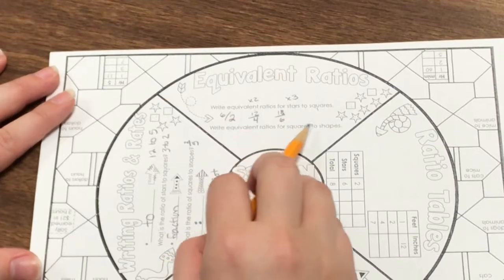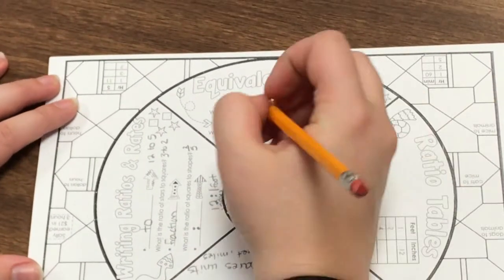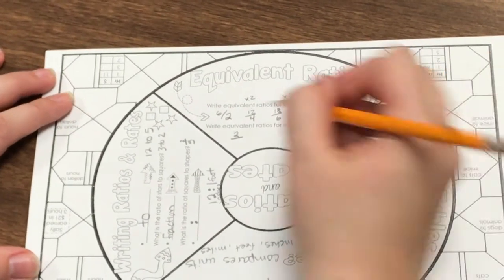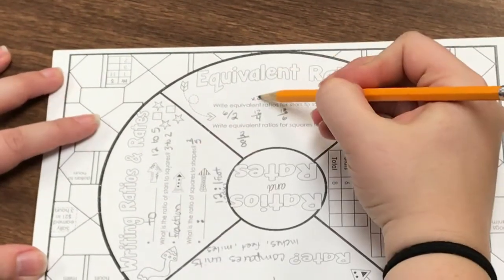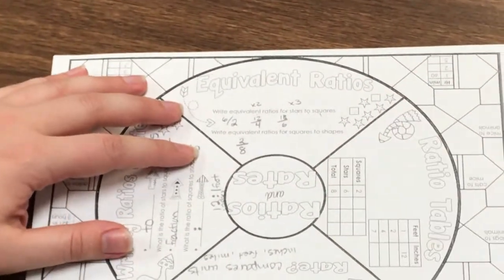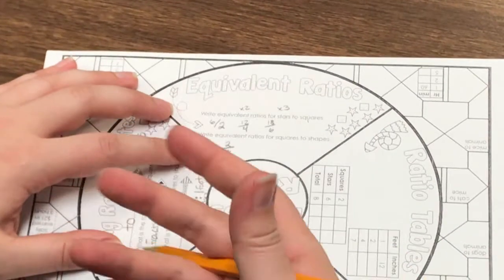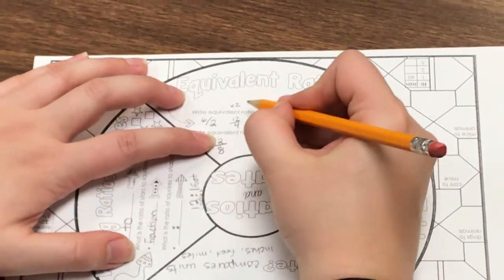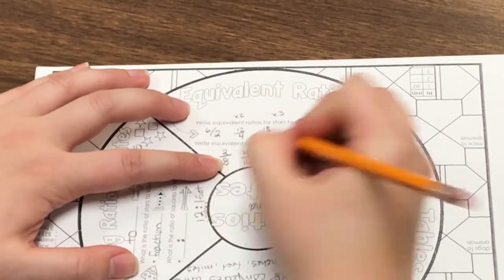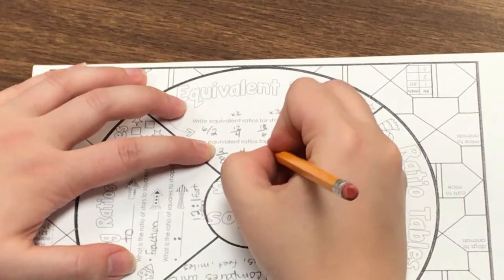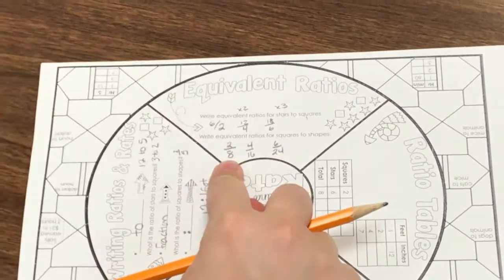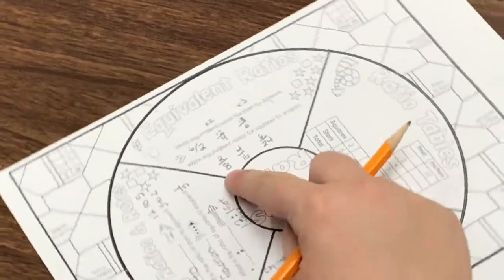Write an equivalent ratio to squares. 2 squares to shapes. 1, 2, 3, 4, 5, 6, 7, 8. And again, I'm just going to follow the times 2 and times 3 rule. Remember, you can choose really any number that you want. You can choose times 5, times 6, times 7, times 100, times 10. I don't care. Just 2s and 3s are easy. 4, 8 times 2, 16. 2 times 3, 6. 8 times 3, 24. Those are equivalent ratios. Okay.